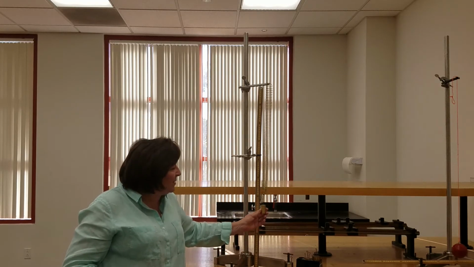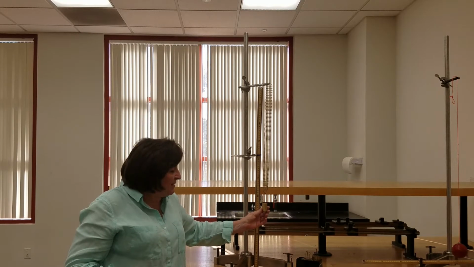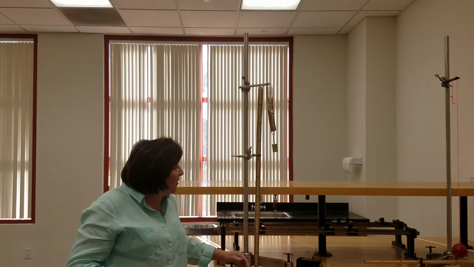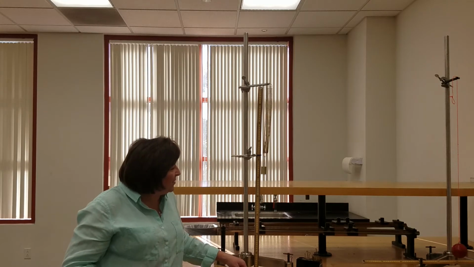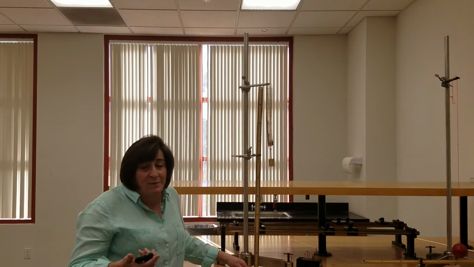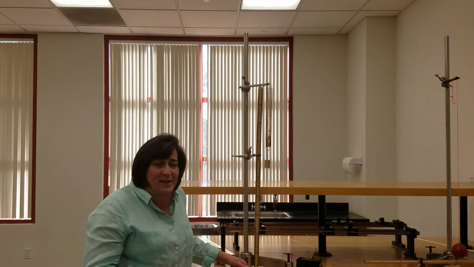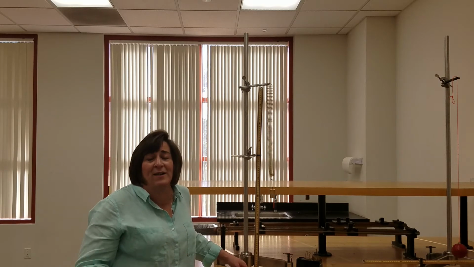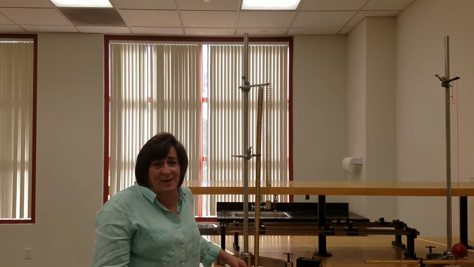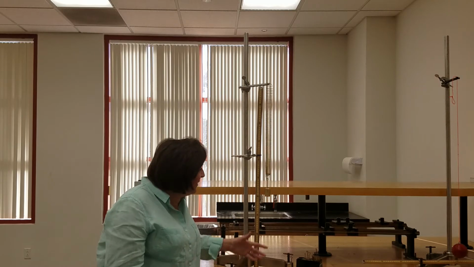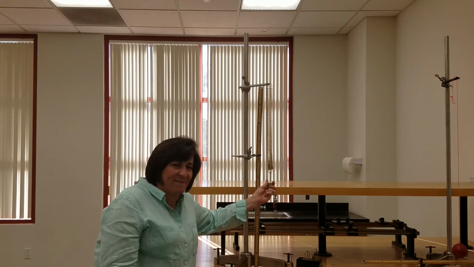Okay, so I'll give you something nice and reasonable here. Ready? Set. Go. 1, 2, 3, 4, 5, 6, 7, 8, 9, 10. So that was exactly 10.00 seconds. So this mass on a spring has a period of 10 seconds divided by 10, or 1 second. All right, cool.